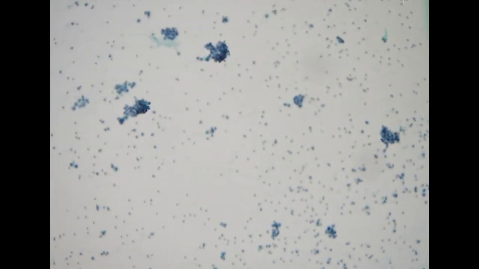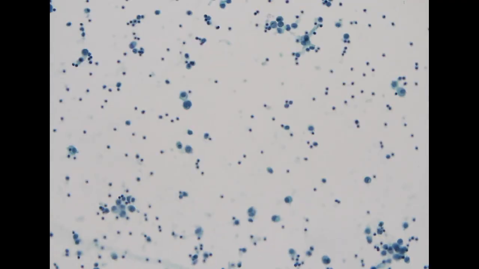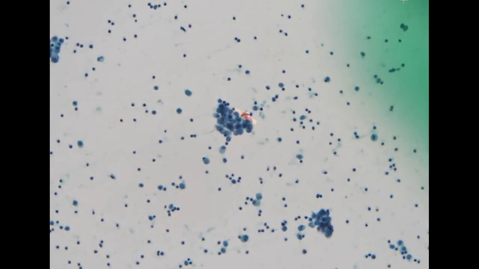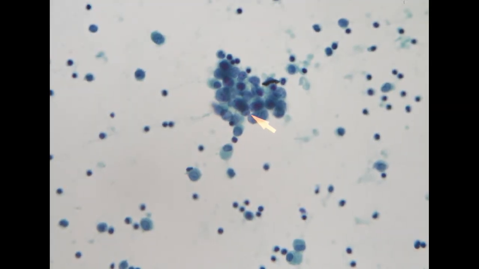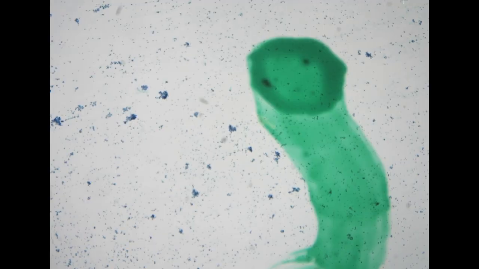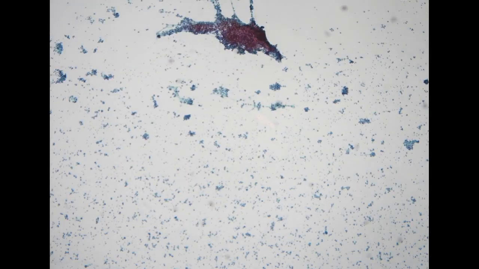So in this specimen, I find it's quite difficult because there are a lot of very tiny clusters, but the nuclear pattern is not very well preserved. Sometimes in this situation, it could be resulting from prolonged preparation.